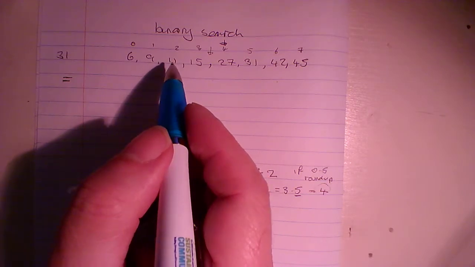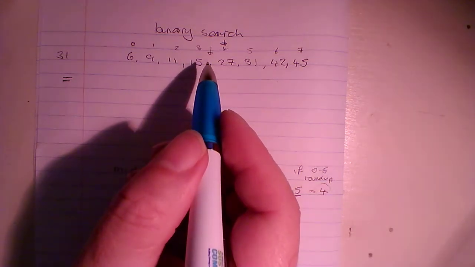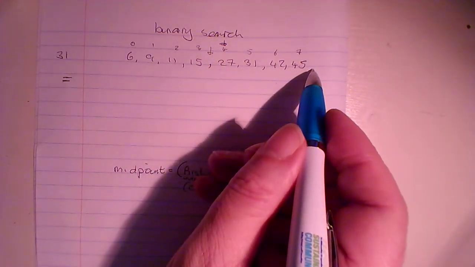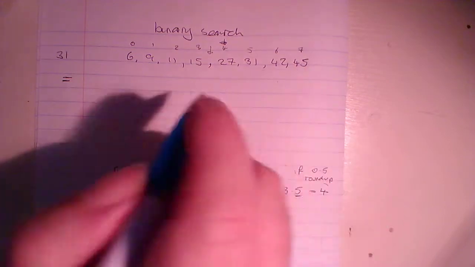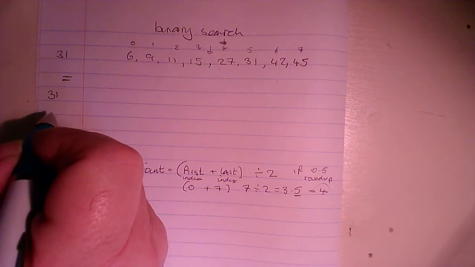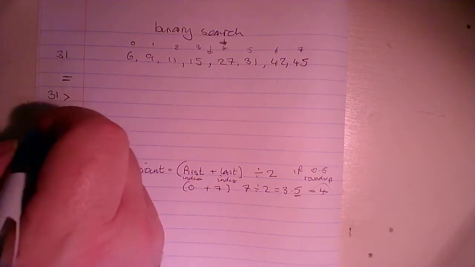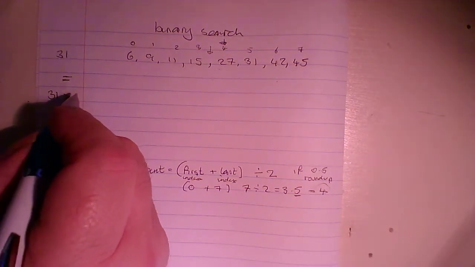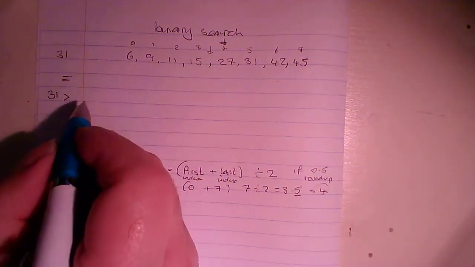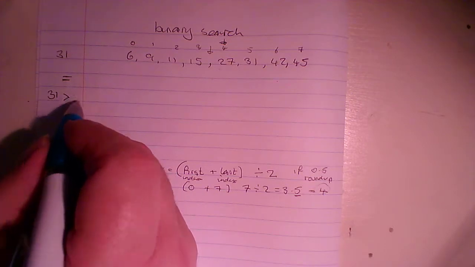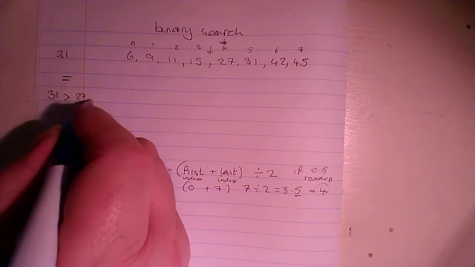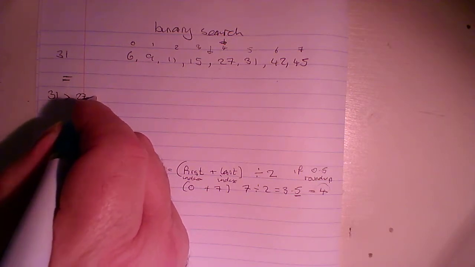So I'm going to work out which side of my list that number might exist in, and as you can see it's going to be in the right hand side of the list. So I'm going to say if 31, that's the number I'm looking for, is greater than the value in my list. So difficult to write. You could write the list with an index, but just pull out the value. If 31 is greater than 27, then I need the right half.